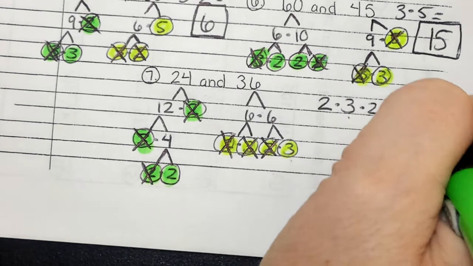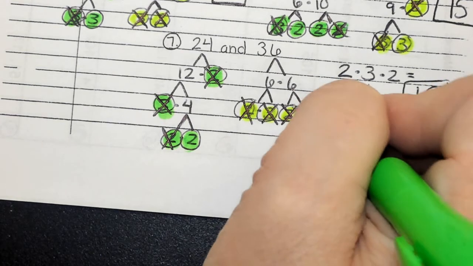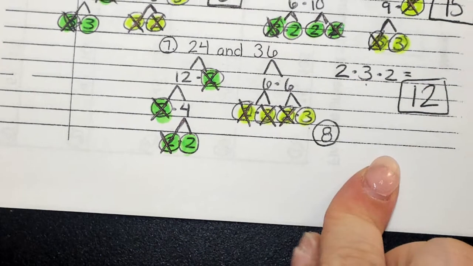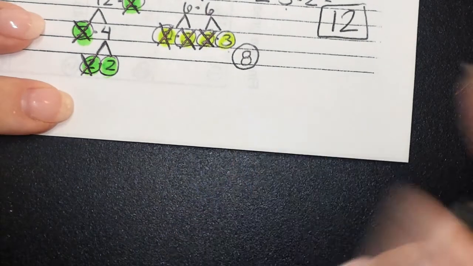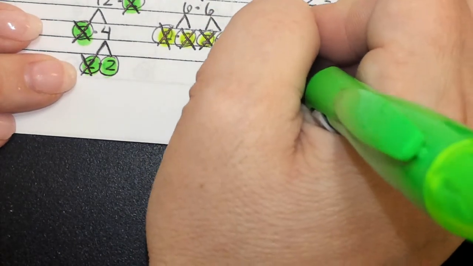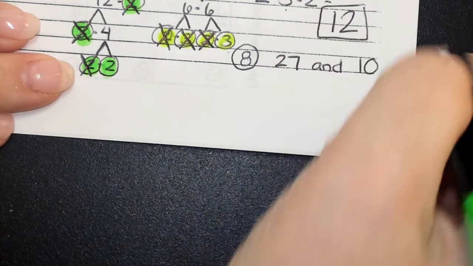12. Okay, so I have one more because I realize there's one like it on your homework. Let's add a number 8 down here in the corner. Can y'all see that on the screen? Do I need to move? Am I good? Okay. All right, I want to add, let's do 27 and 10.